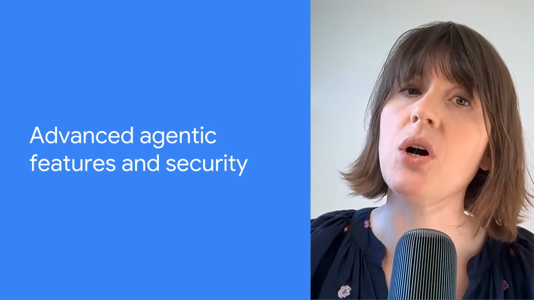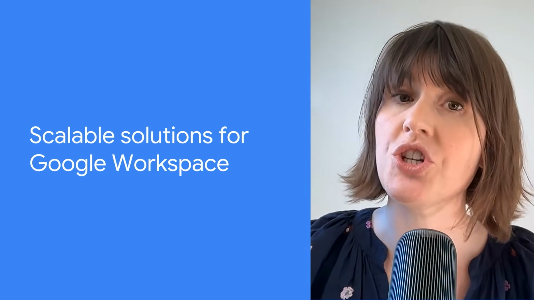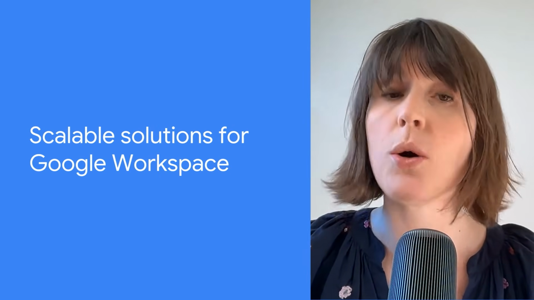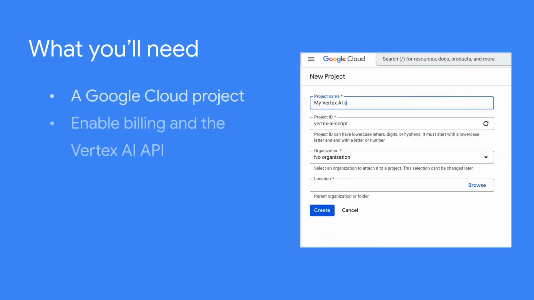These models and features ultimately make Vertex AI the preferred choice for scalable professional Google Workspace solutions that you can share with others in your organization or publicly on the Google Workspace marketplace. To use AppScript's Vertex AI advanced service, you need to have a Google Cloud project. In the Cloud project, you must also enable billing and the Vertex AI API. Now that we have what we need, let's set up an AppScript project with Vertex AI.